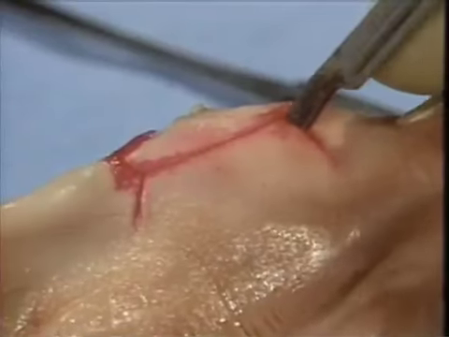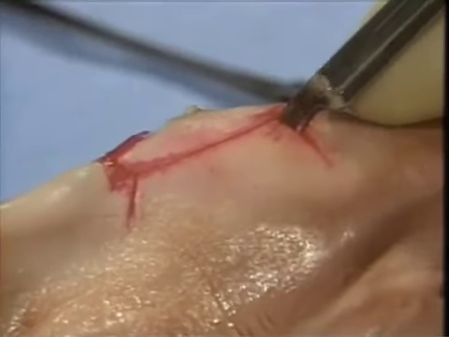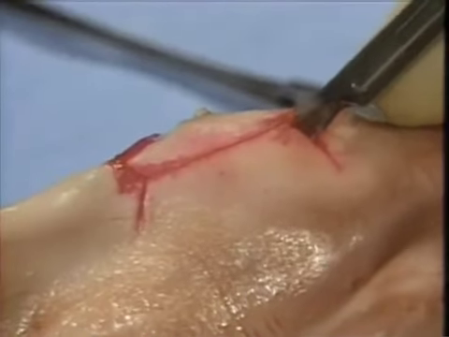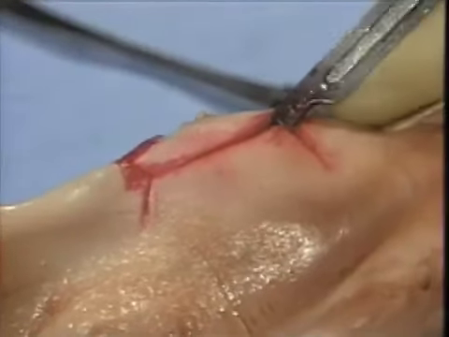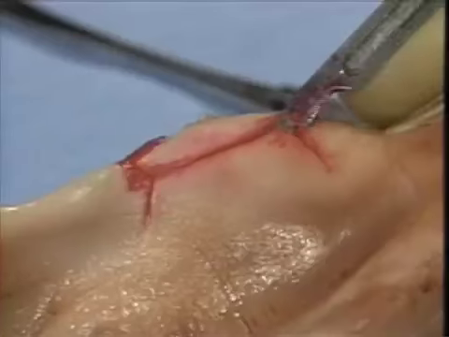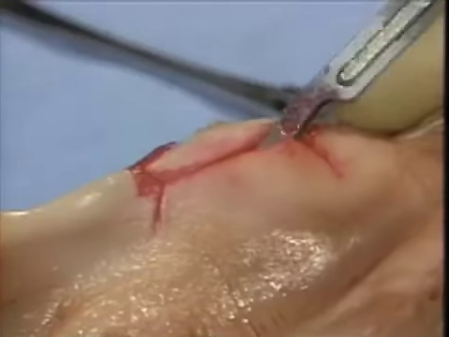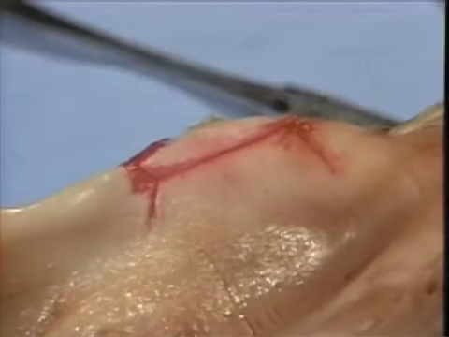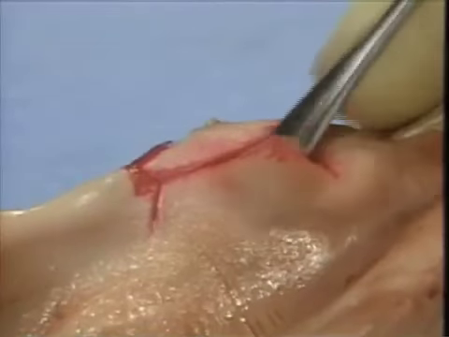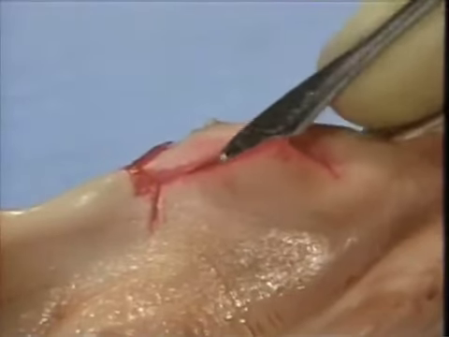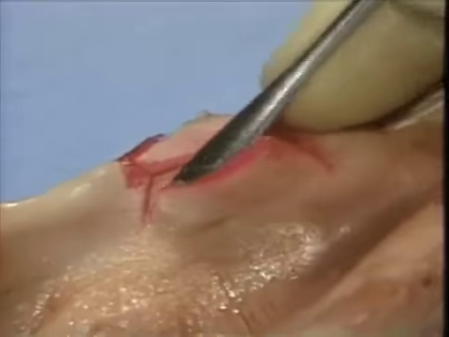Initial elevation of the flap should include sharp dissection beneath the periosteum using the scalpel both as a knife and as a periosteal elevator. Once the periosteum is totally incised and the flap is slightly movable, a periosteal elevator can be applied with gentle pressure under the periosteum to elevate the flap.